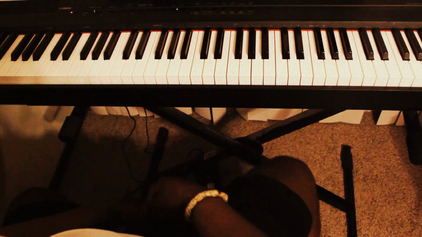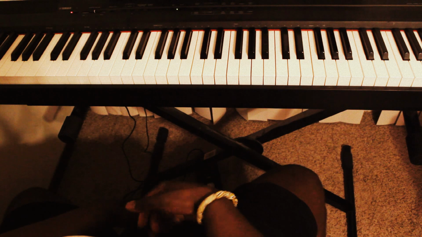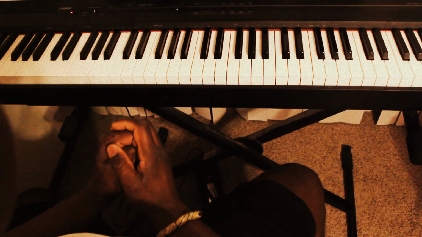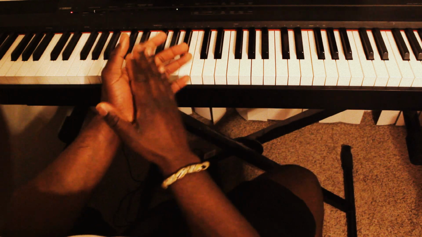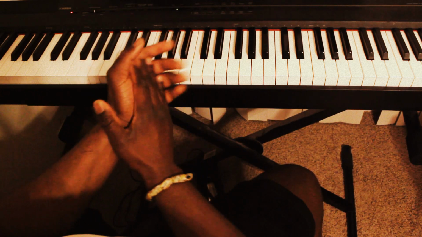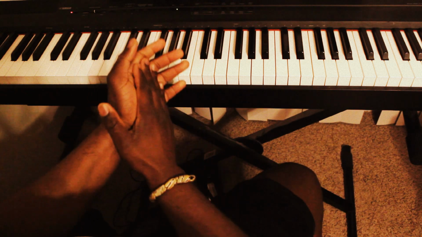So as you can see, you can even vary the chords as long as you keep that clave rhythm. And the clave rhythm again, we have the 3-on-2 or the 2-on-3.